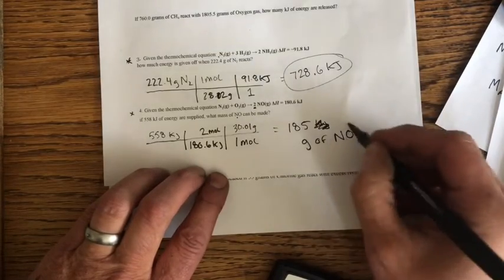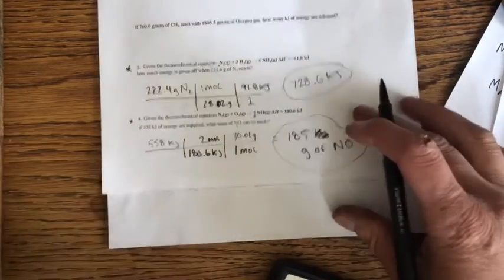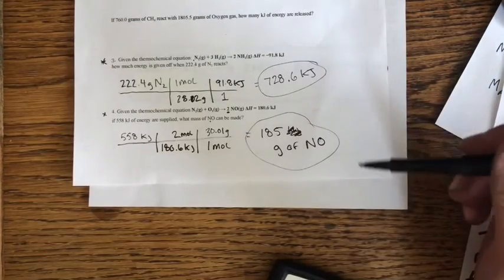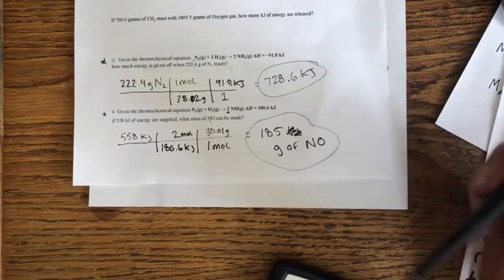Okay, so there you go. There's those two problems that were not on the answer key, but now you have the means to do those, all right?